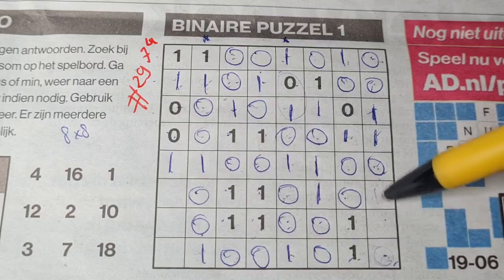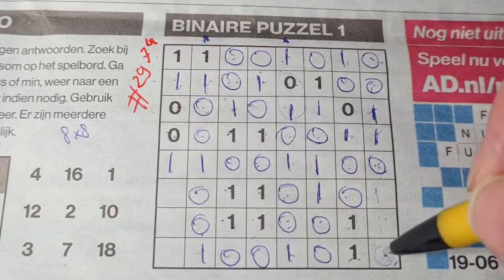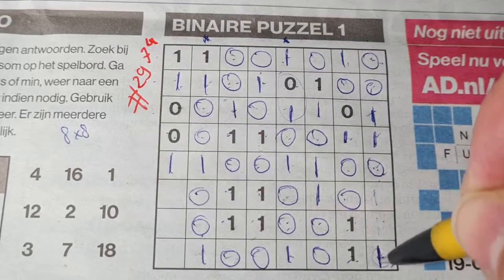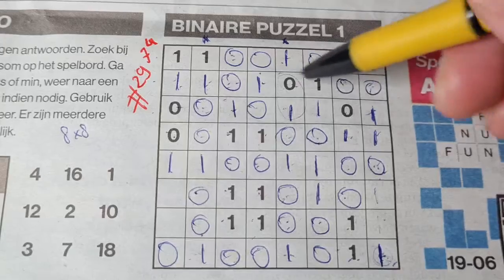columns. So I need to place the double 1 there. So, alright, here cannot be an O. Here should be a 1 then. Now we have 4 ones, so the rest are O's.